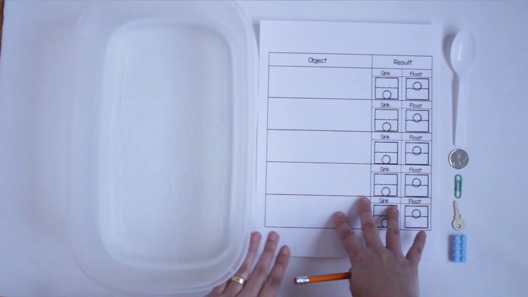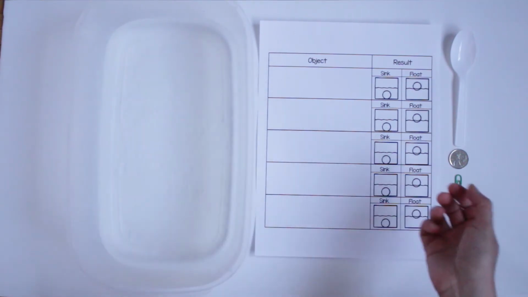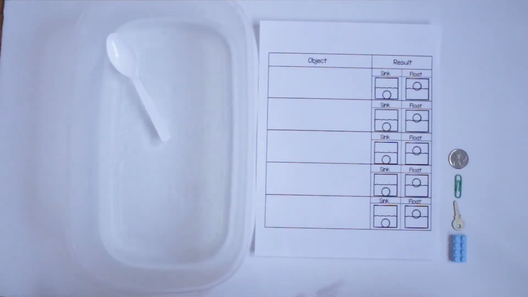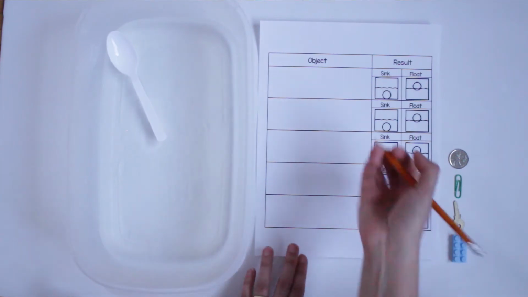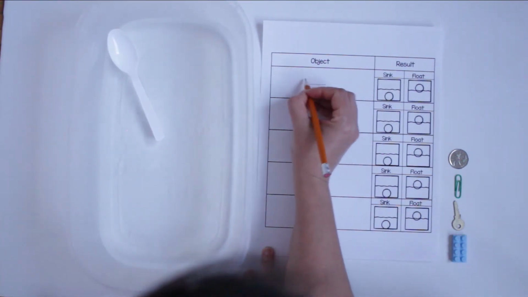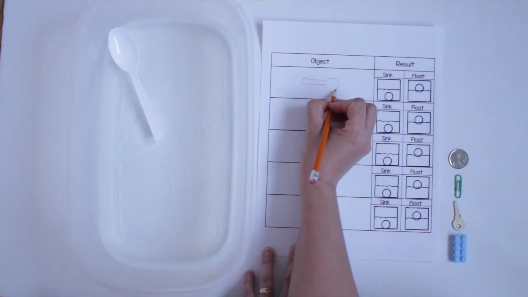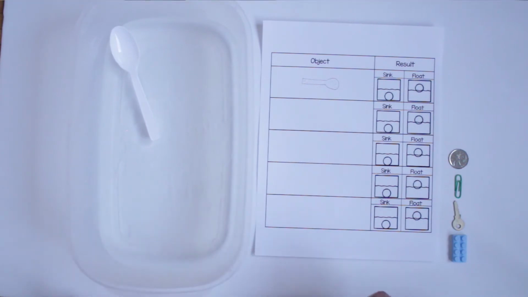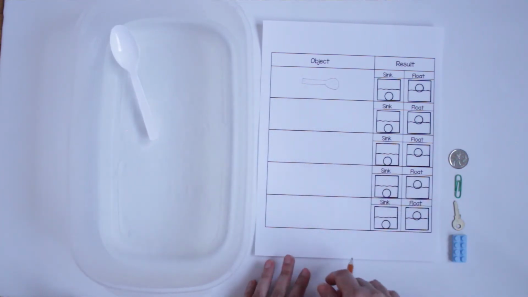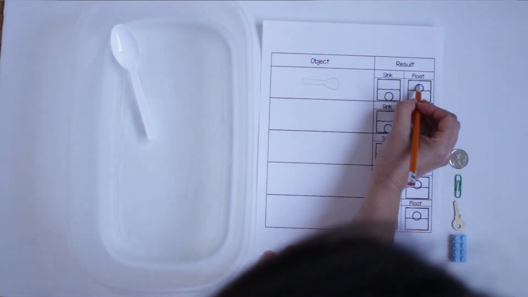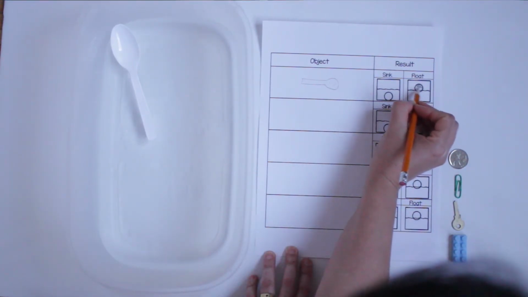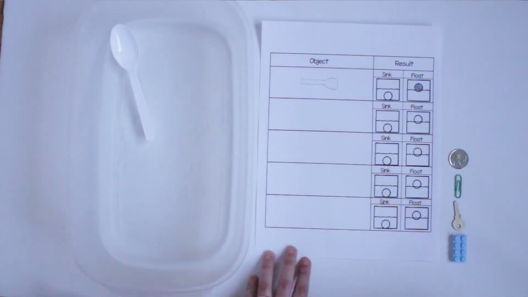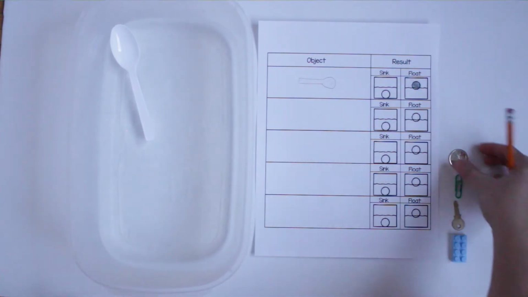What the kids need to do is put the object inside and check what happens. For example, the spoon. What happens to the spoon? It floats, so they need to draw the spoon here. I don't have very good skills for drawing, but the kids for sure are going to draw much better than me. And then they need to color only this one to indicate that it's floating.